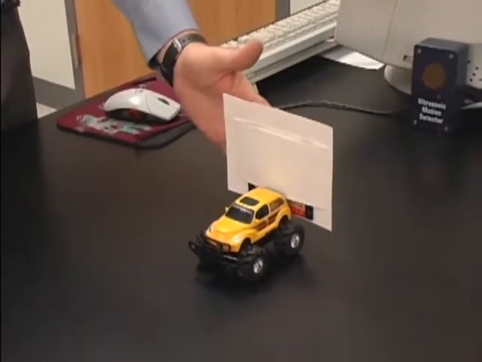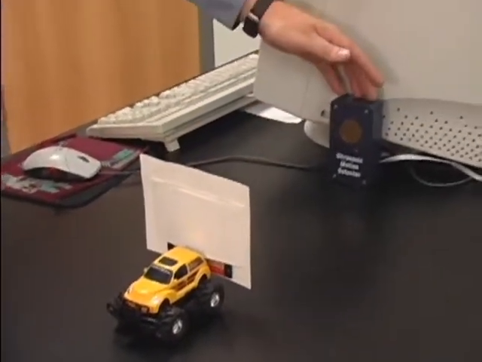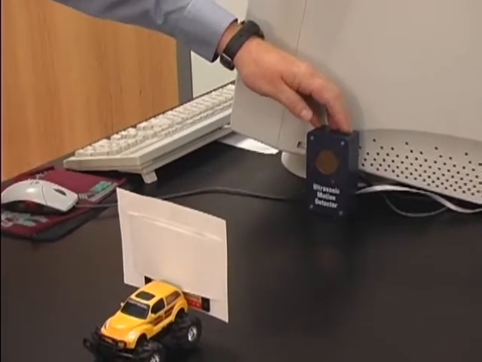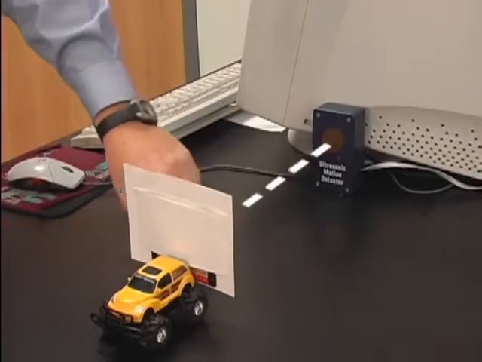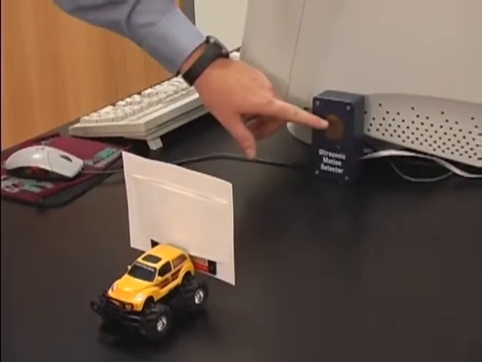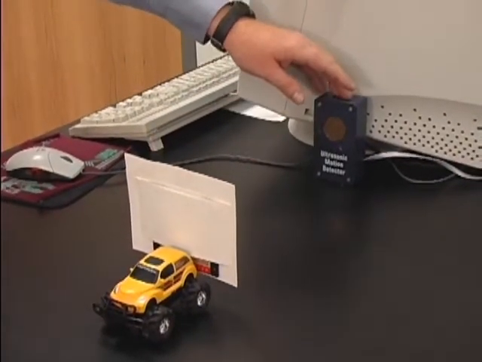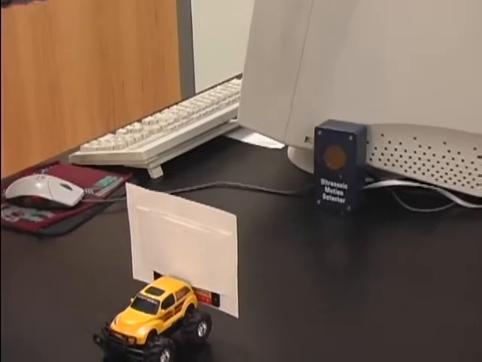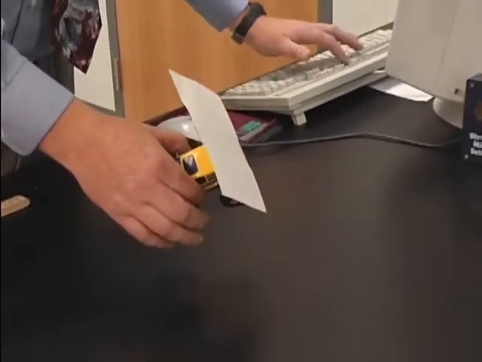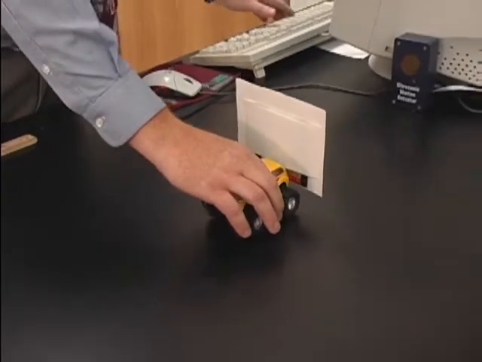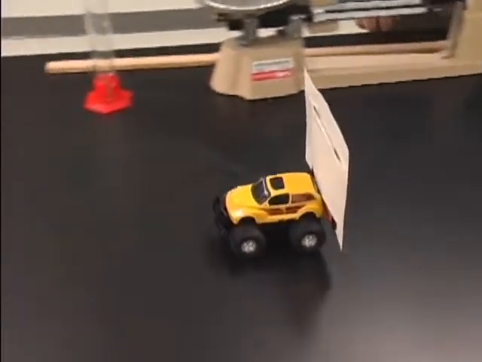We have this battery-powered car set up here with a motion detector that's hooked up to the computer. The motion detector sends a signal out to the car, and it bounces off the car and back to the detector. That allows the computer to look at and study the motion of the car. So we'll go ahead and start the computer and the car. You'll notice as it's traveling across the table that the car is moving with a constant velocity.